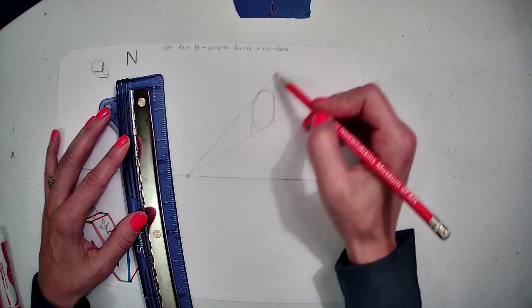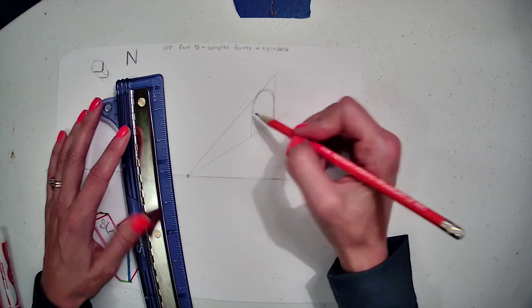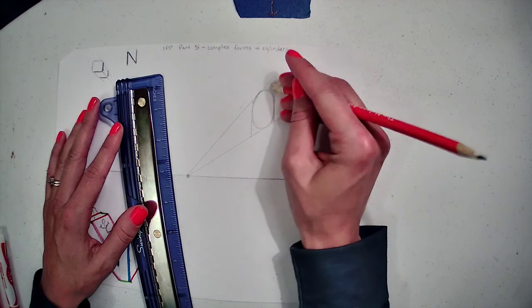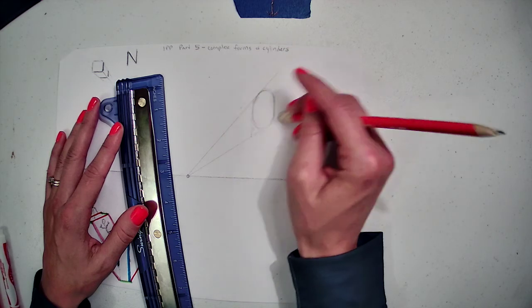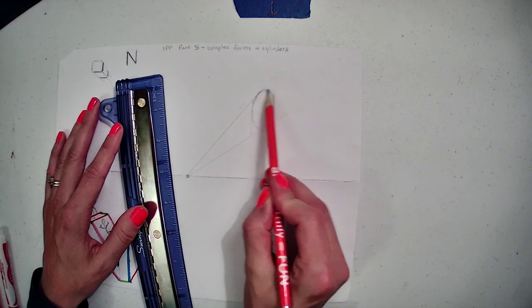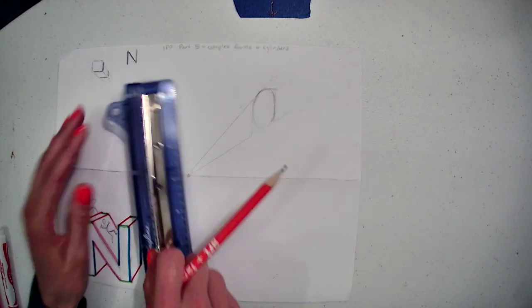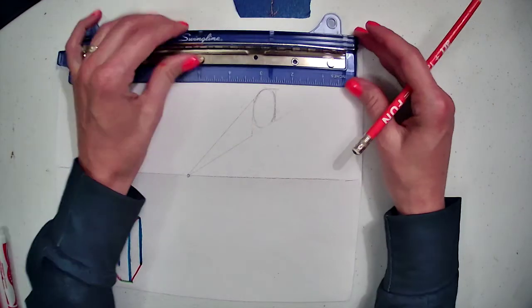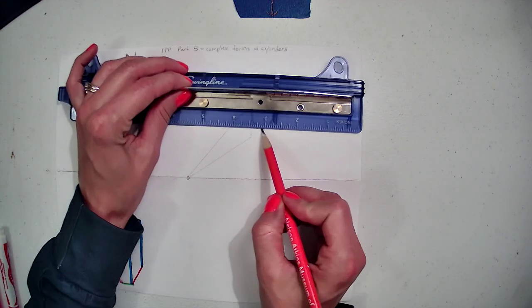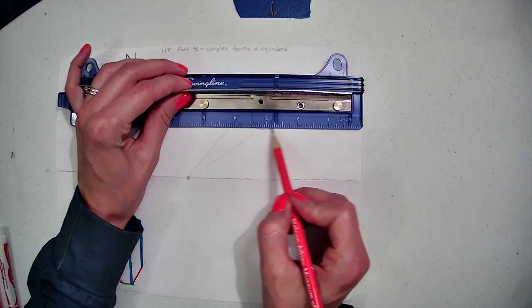You don't have to do that step, but I find that sometimes it helps. Okay, and then you're going to erase that guiding line in that area and just do a horizontal right here. Remember, horizontals you can use the side of your page to get. And over here as well, at the very top and the very bottom of the curve.